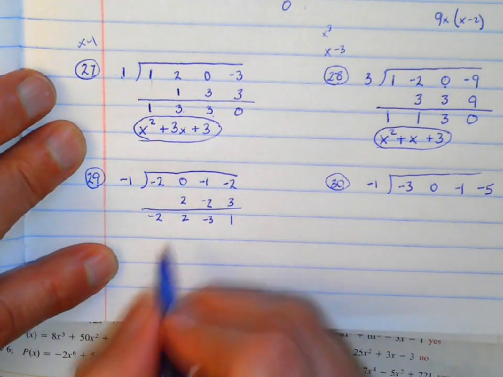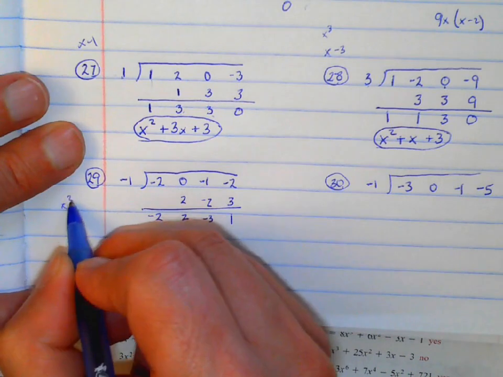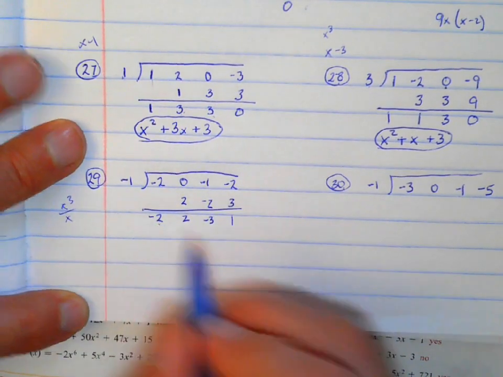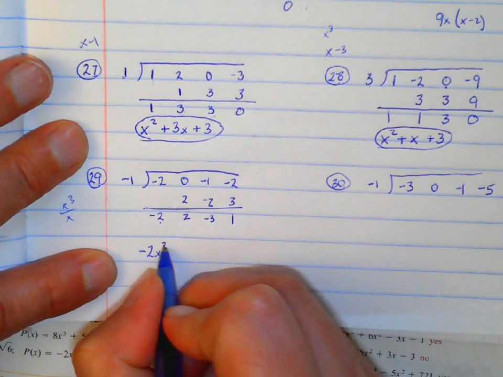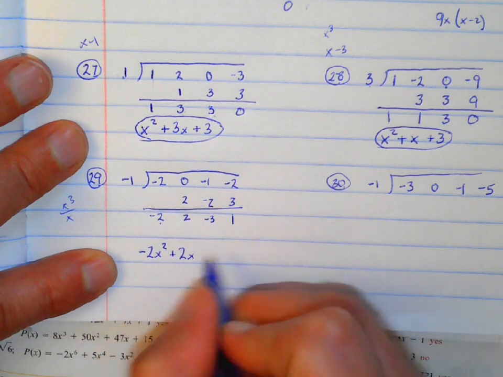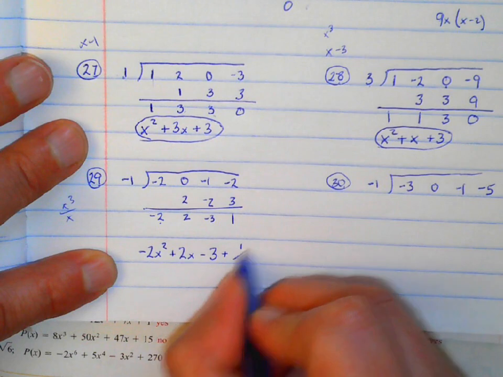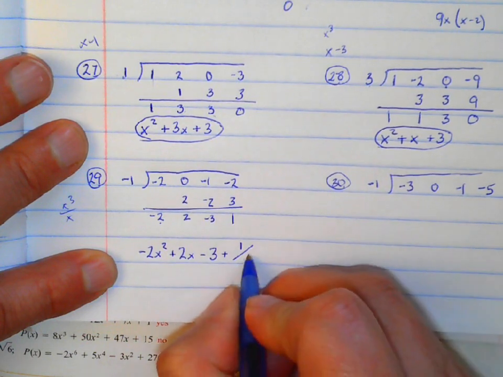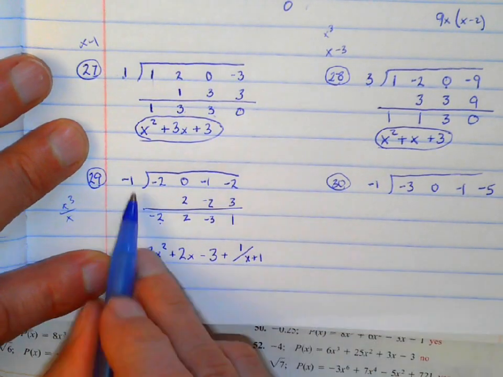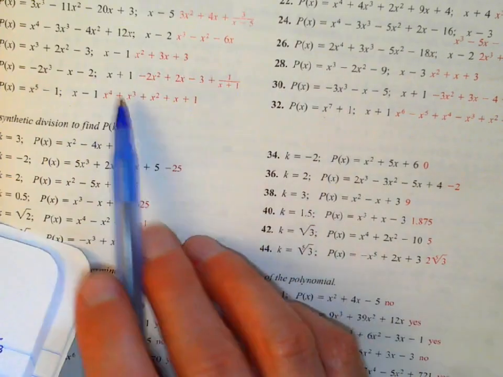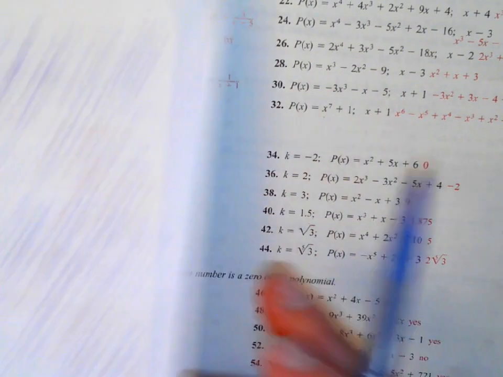Okay, so my original was x to the third over an x, which is an x squared. So we have negative 2x squared plus 2x minus 3. And then we have a positive 1 as our remainder over our divisor, which was x plus 1. Okay, so we're dividing by x plus 1 there.